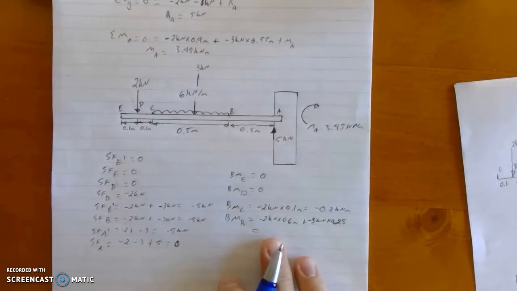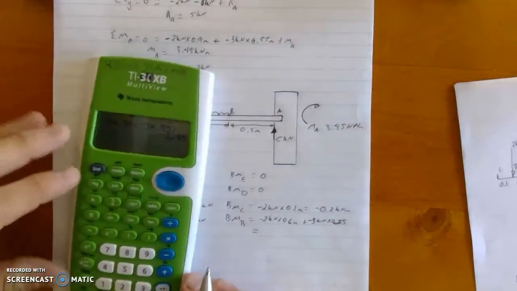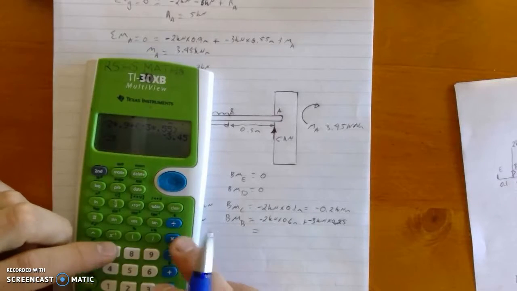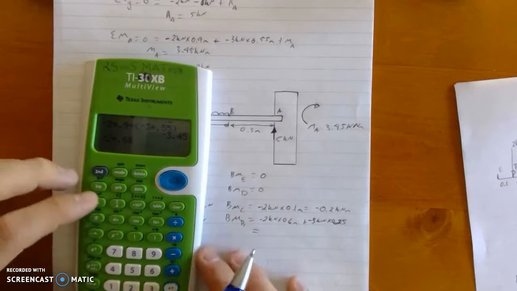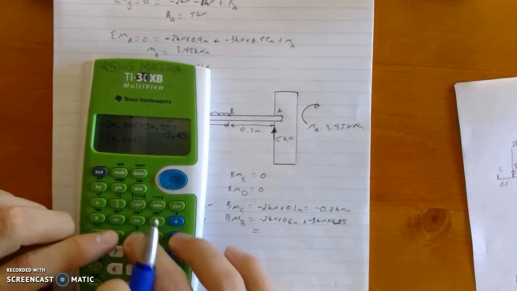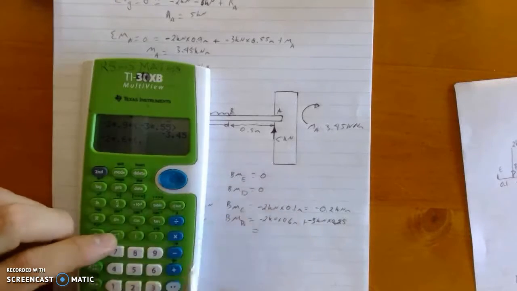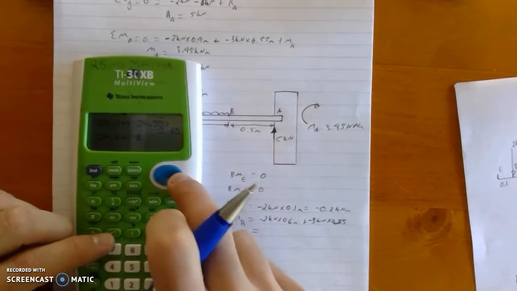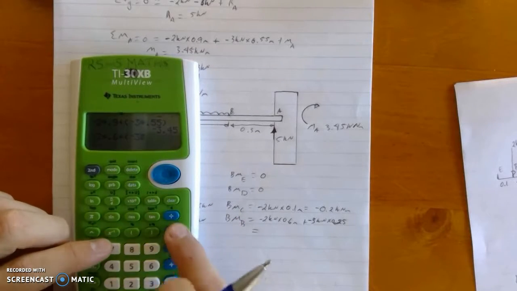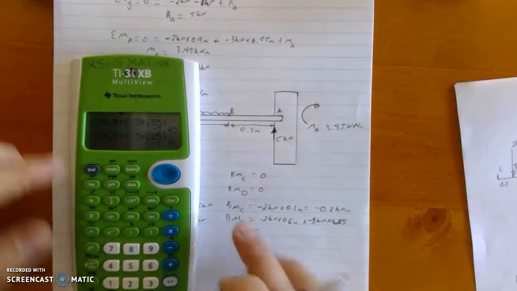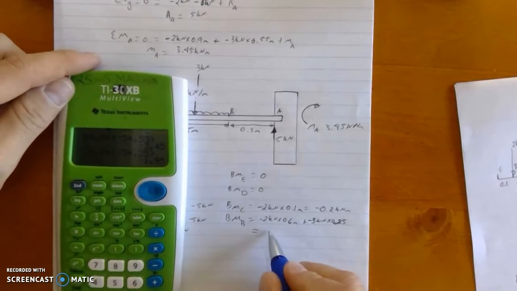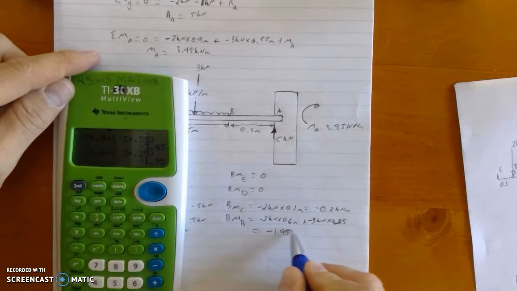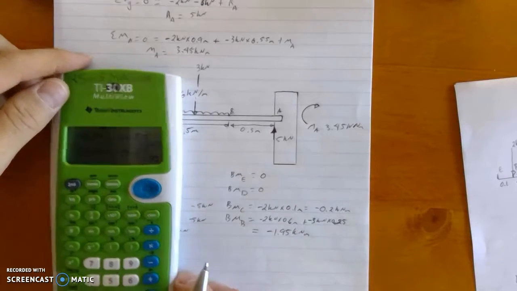So at bending moment B, you have negative 2 times 0.6 plus negative 3 times 0.25. So we have a bending moment of negative 1.95 kilonewton meters.